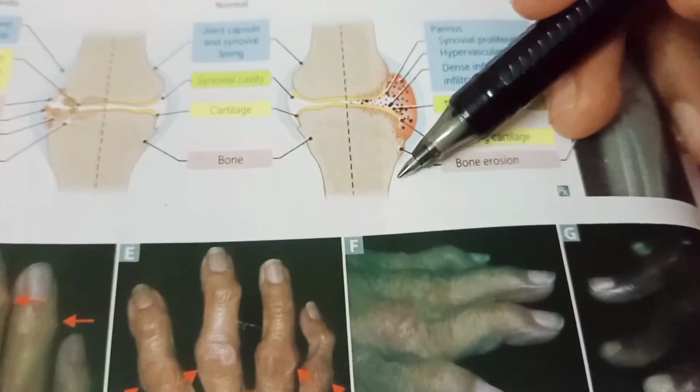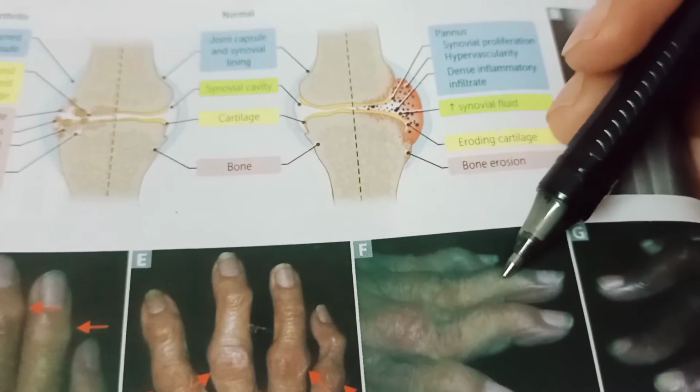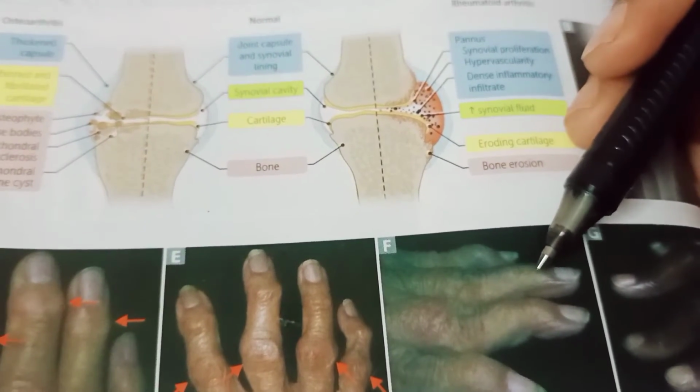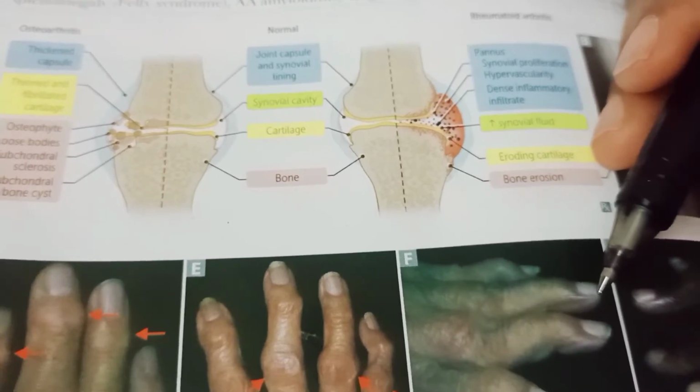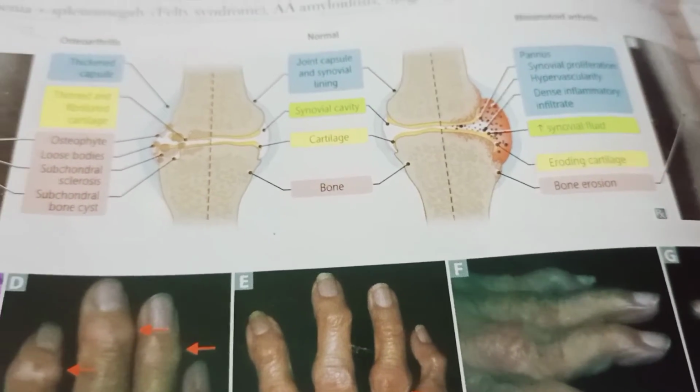Here also the treatment will be the same: NSAIDs, glucocorticoids, and disease modifying agents like methotrexate and sulfasalazine. Biological agents are like TNF alpha inhibitors. So that is the difference between the two.